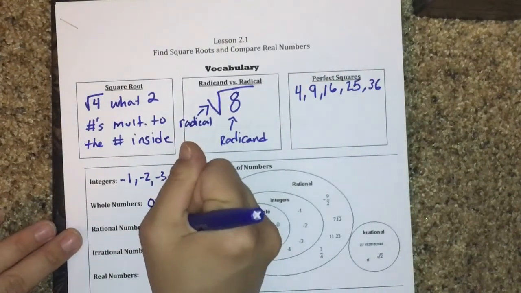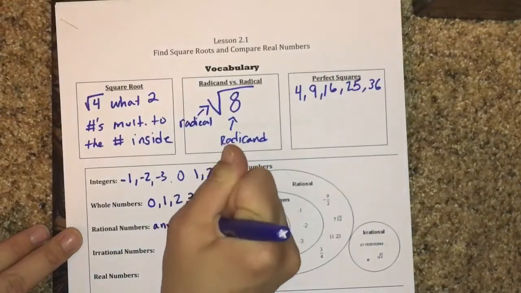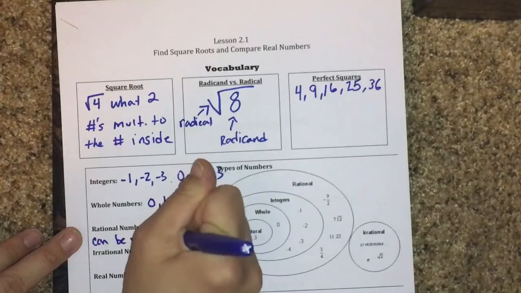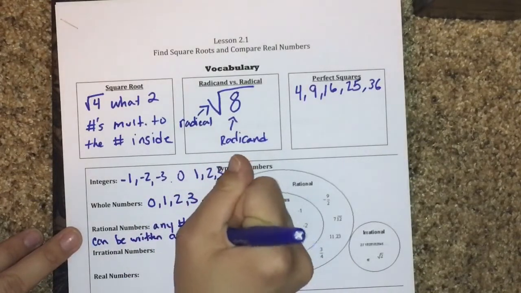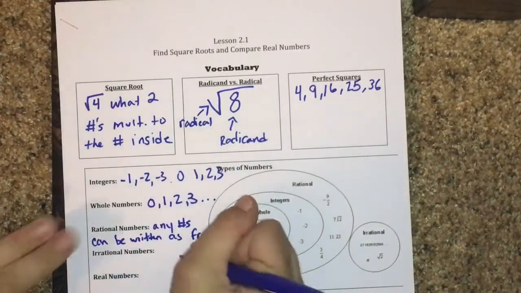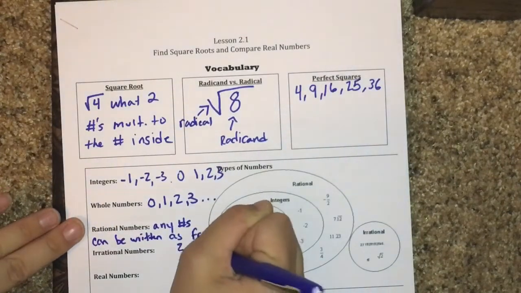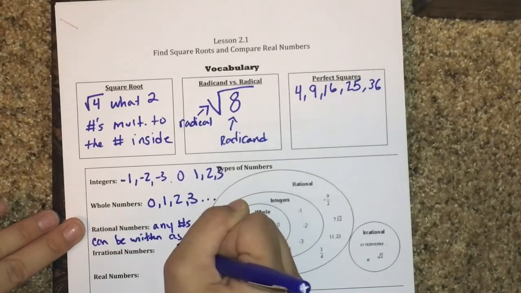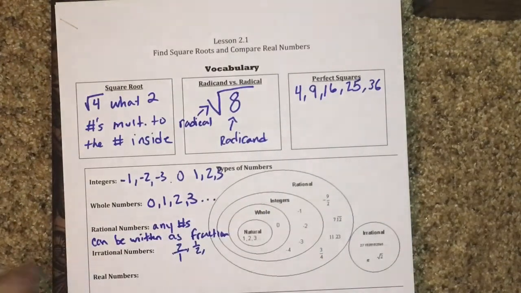Rational numbers are any numbers that can be written as a fraction. So 2 can be written as a fraction. 1/2 can be written as a fraction. 2 can be written as the fraction 2/1.